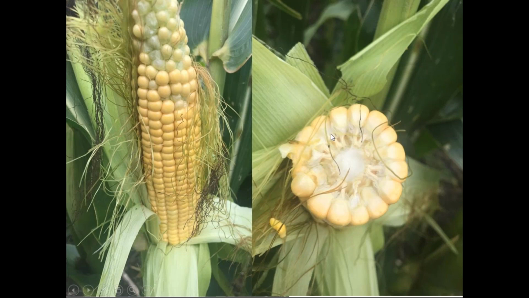We lost the actual value of the seed, which is important, because the seed is what helps make really good feed quality, but there's still going to be feed value there, but a lot of it will be left in the stalk and the cob.